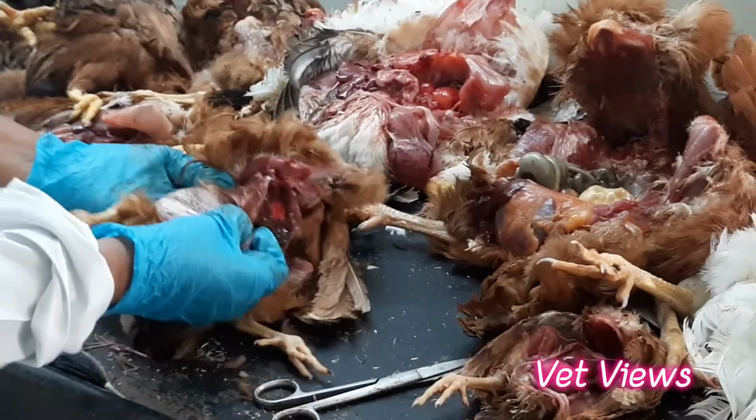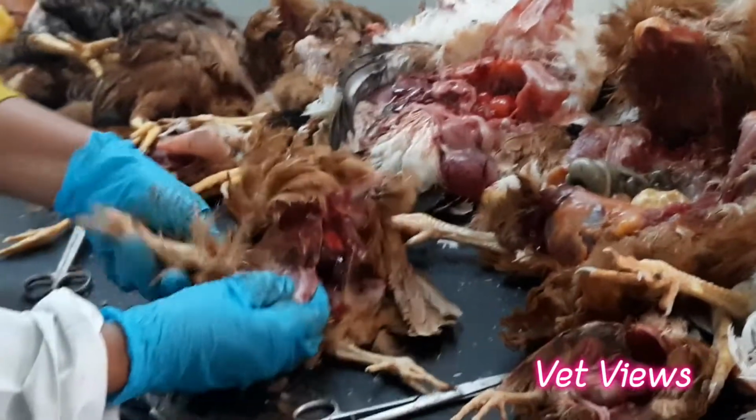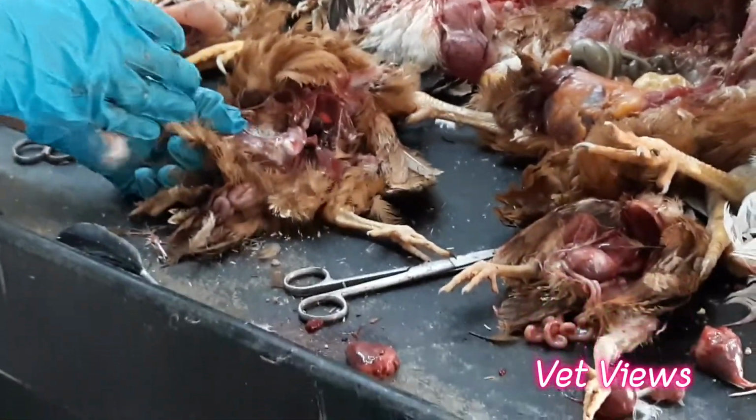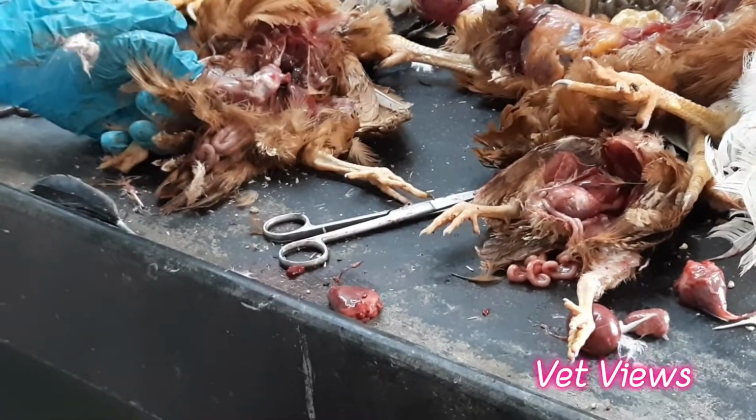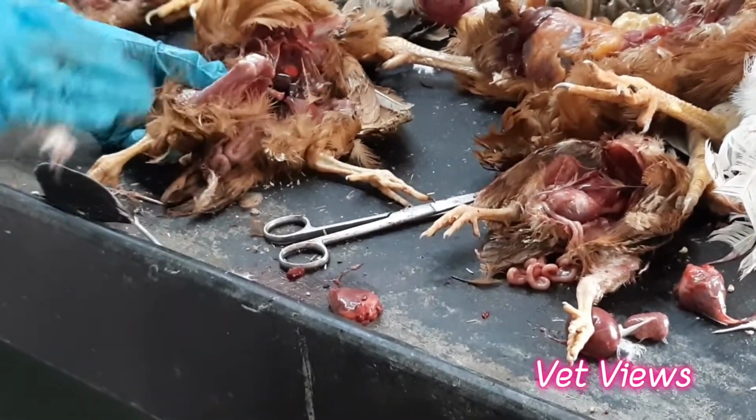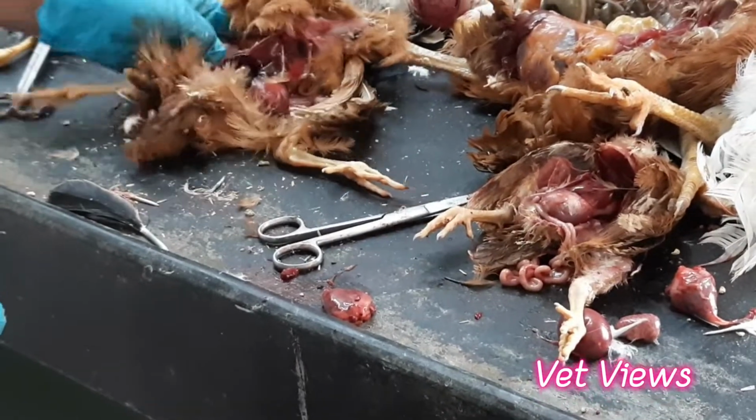And also you have to observe the muscle hemorrhages just below the skin. In many viral diseases, you will see petechial and streaky hemorrhages in the thigh muscles and just below the skin. That also you will be observing.